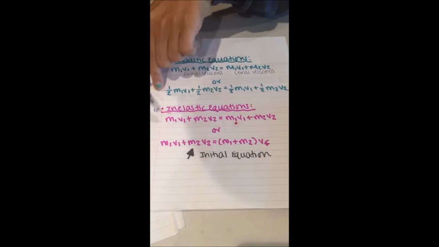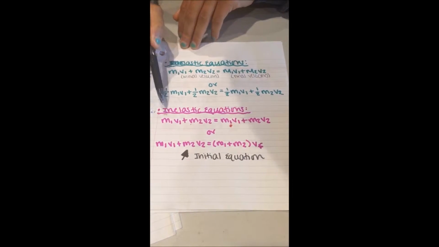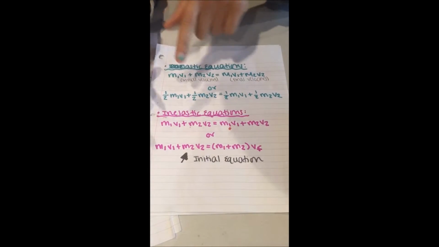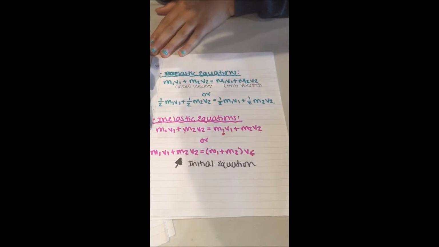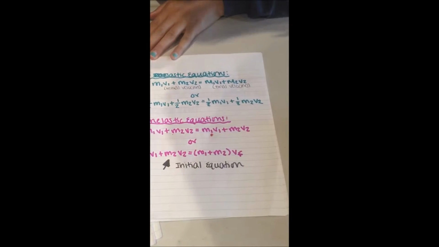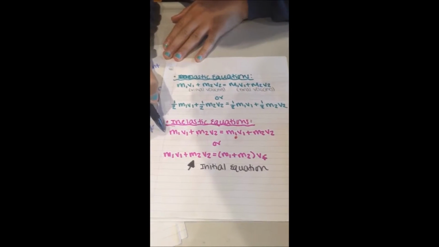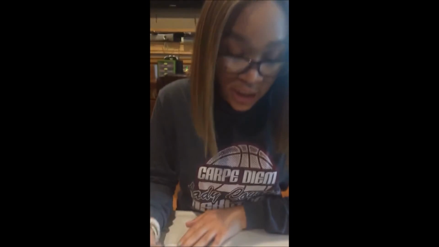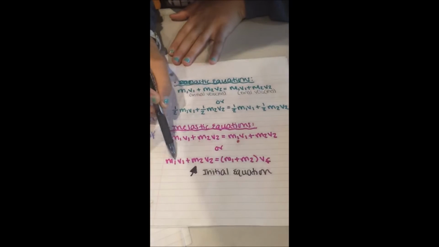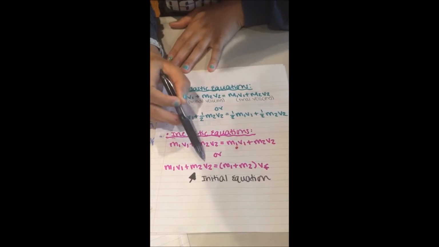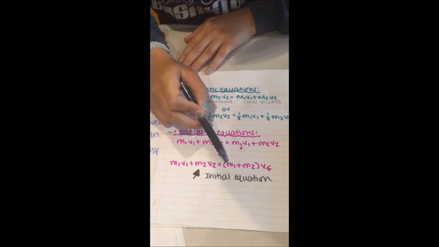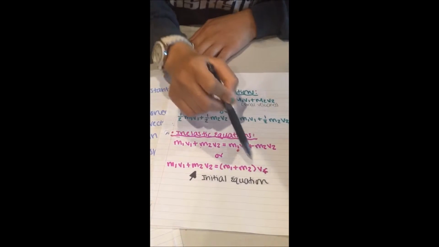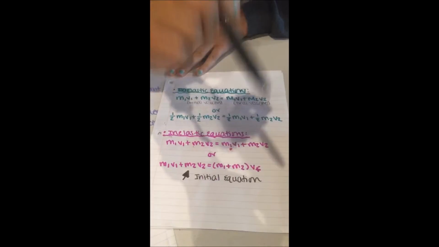The next type of collision that we have is called an inelastic collision. The inelastic collision equation has the same type of formula as elastic. It can be used for inelastic collisions, but the initial equation will be m1 times v1 plus m2 times v2 equals (m1 plus m2) times velocity.